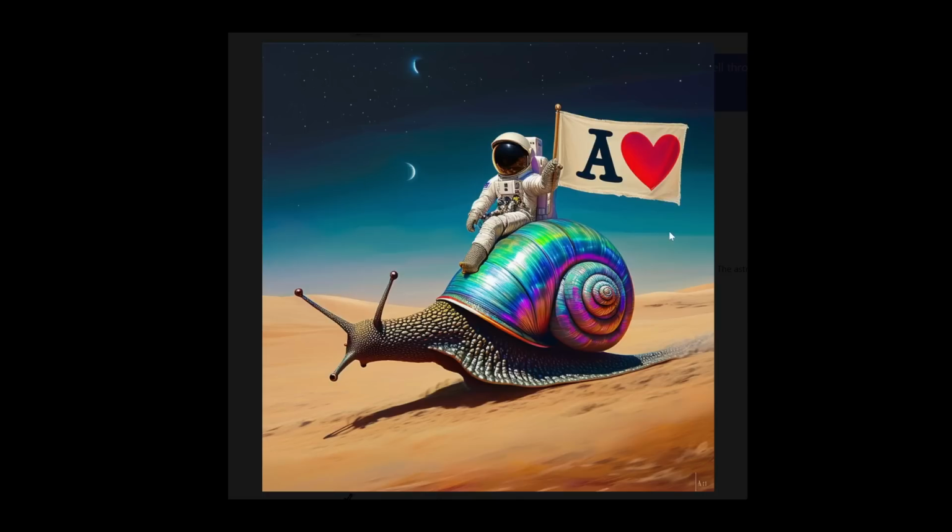And here's what I got for Stable Diffusion 3. You can see there is an astronaut, it is riding the snail. Again, it kind of got the antenna wrong. The shell is iridescent, but the hands and the legs are not accurate, and this is a known issue with Stable Diffusion 3. It's not really good with human anatomy. And then strangely enough, it actually could not generate the text "I love AI" on the flag.